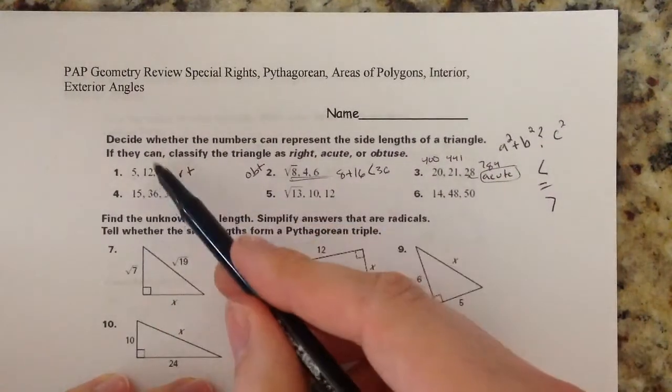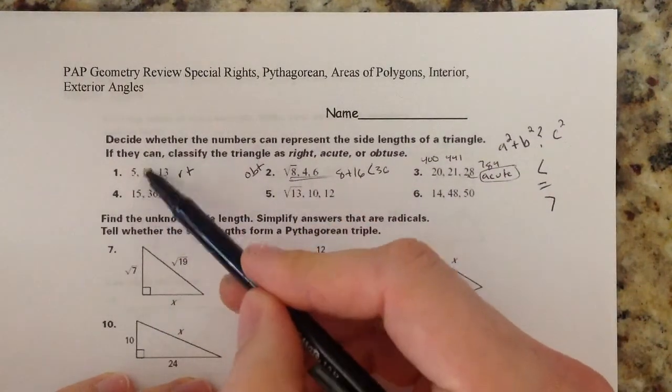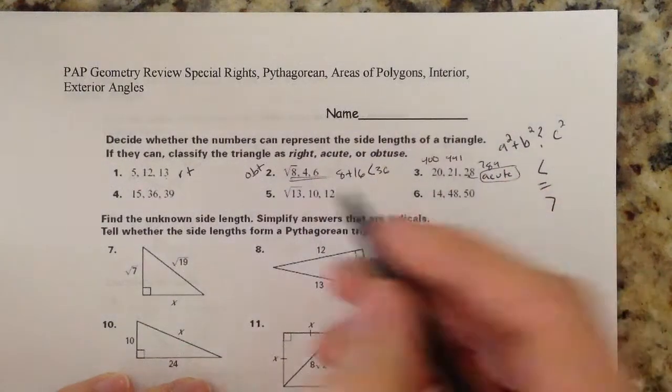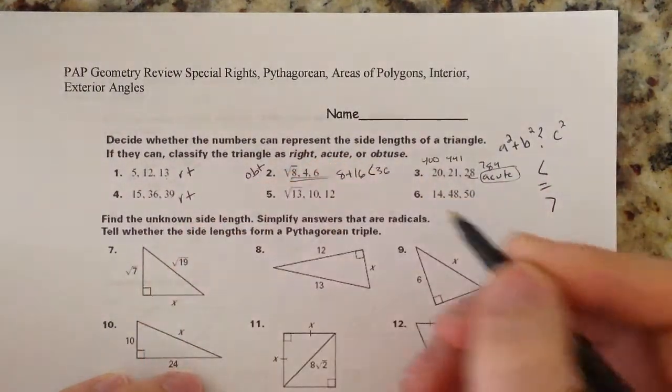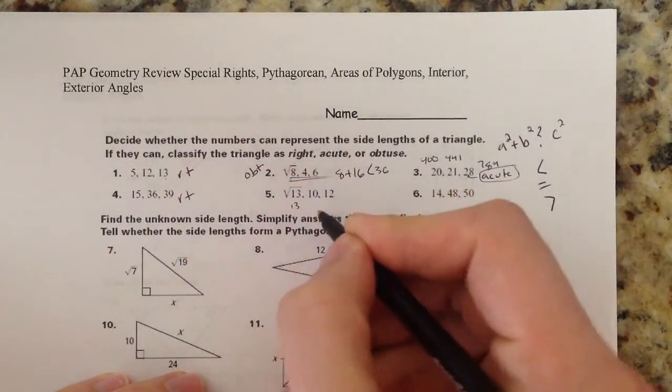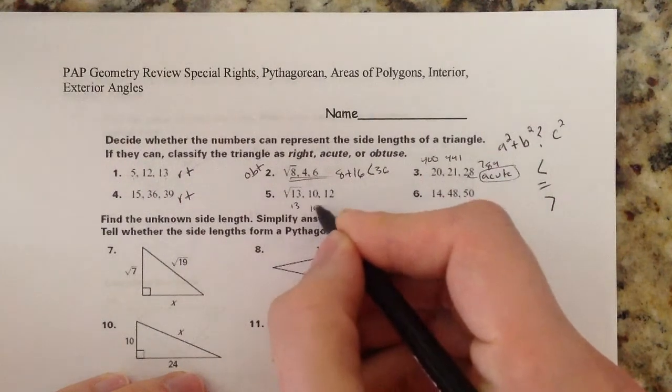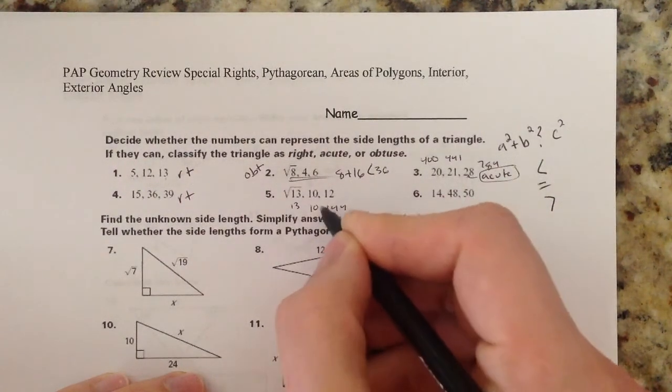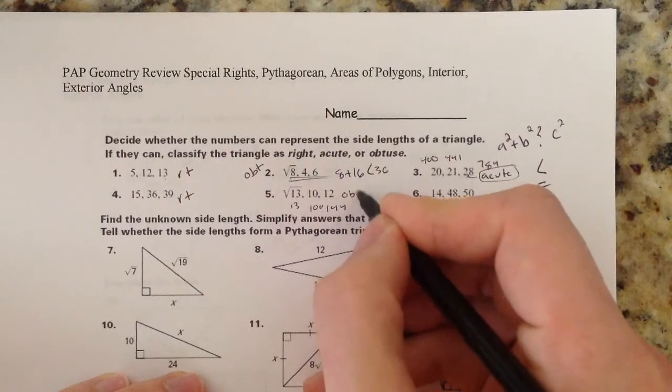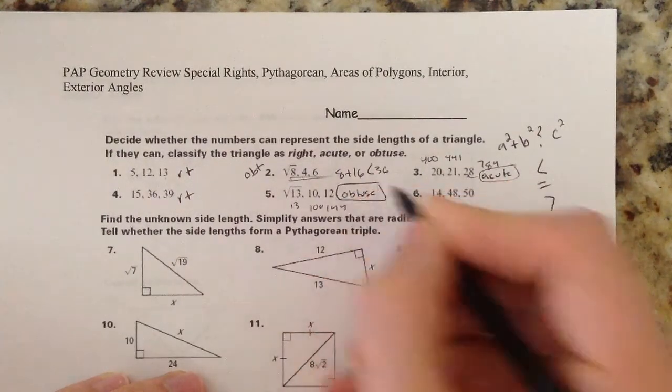Number 4, you'll notice we have another Pythagorean triple. This is just 5 times 3, 12 times 3, and 13 times 3. It's going to be another right triangle. I've got, is that going to be 13, 10, and then 144? 13, 100, and 144. This is going to be obtuse for number 5.